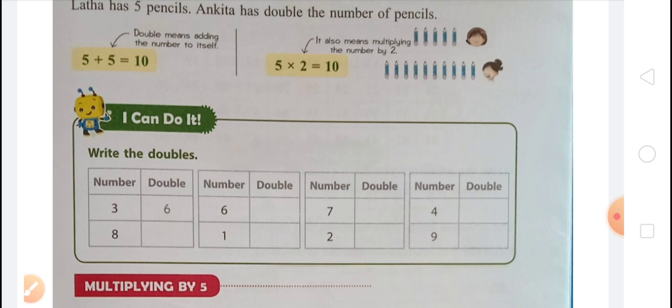Okay, now you have to find the double of 2. If you want to find the double of 2, you have to add the number to itself. That means 2 plus 2 equal 4, or you have to multiply the number by 2. That means 2 multiply 2 equal 4. Now the double of 4 will be 4 plus 4 equal 8, and 4 multiplied by 2 equal 8. Both are the same, so 8 is the double of 4.